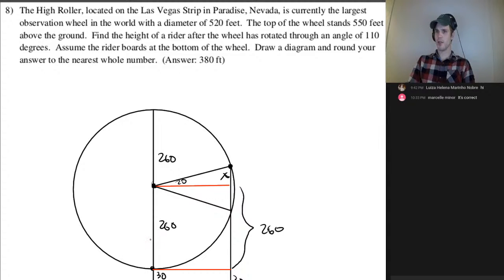And if this is a radius, that means this is a radius. This is 260 as well. So the sine of 20 equals x over 260, which means that x is equal to 260 sine of 20.